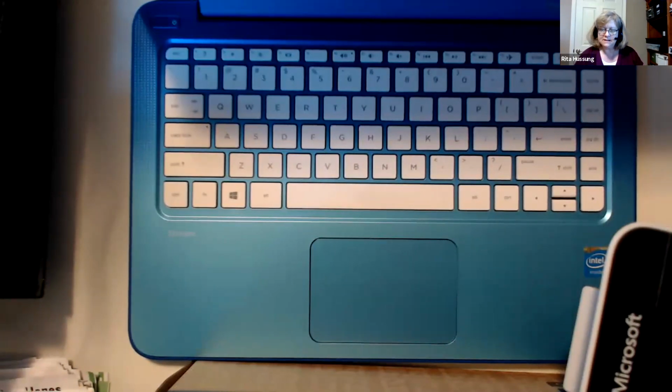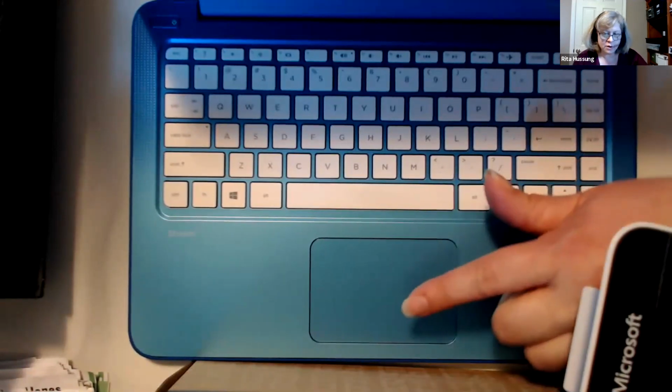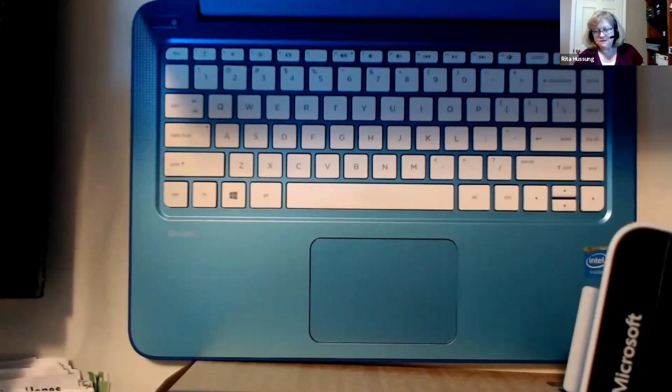Sometimes it is. Sometimes it's like, well, I didn't really intend to click there. I just wanted to move my mouse or something. So tapping this pad once or tapping it twice can do different things, different mouse functions. So we could turn that off on the computer if it's a problem, but just be aware of it.